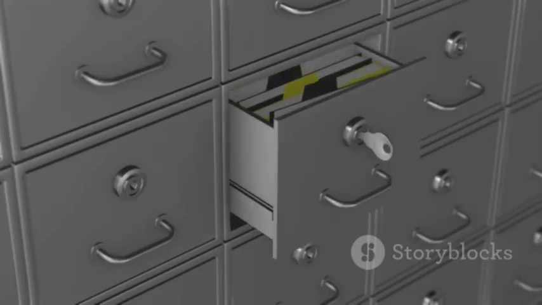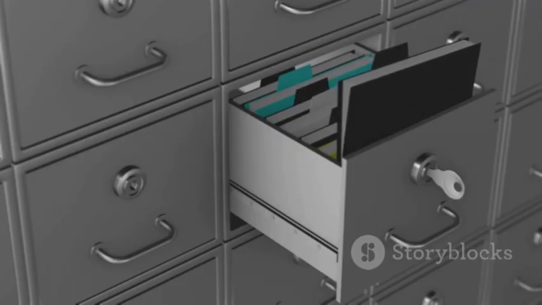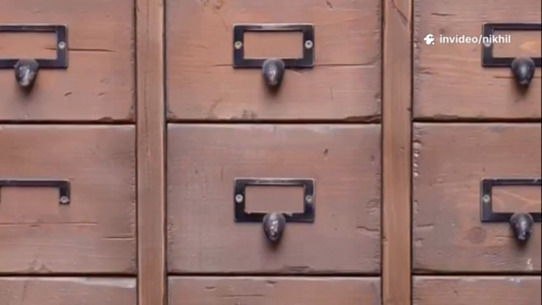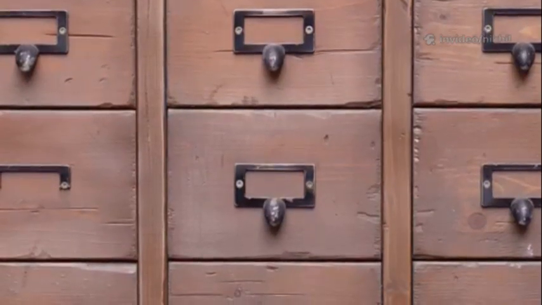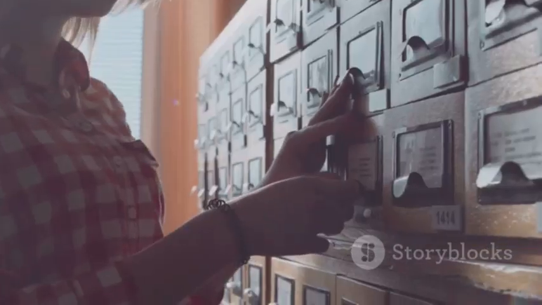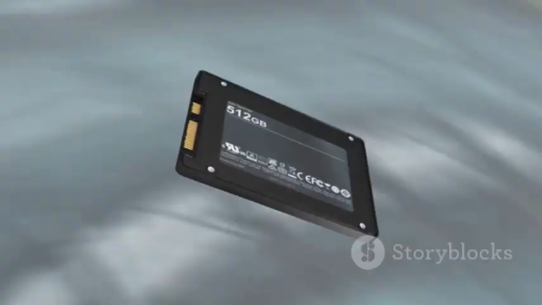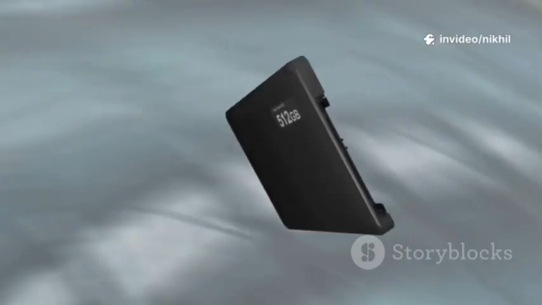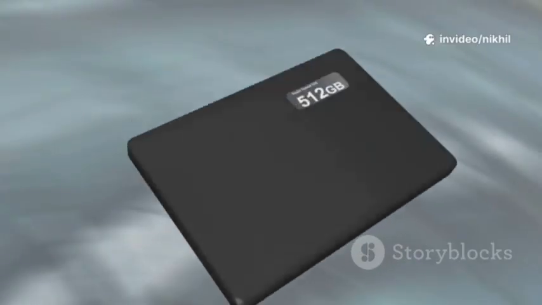Next, let's talk about where your files actually live. The filing cabinet, the place where you store your documents for the long haul. That's your computer's long-term storage, where all your files, applications, and operating system are permanently stored. Let's open it up and take a look inside. Here comes the SSD, or solid-state drive, one of the most common types of long-term storage in modern computers.